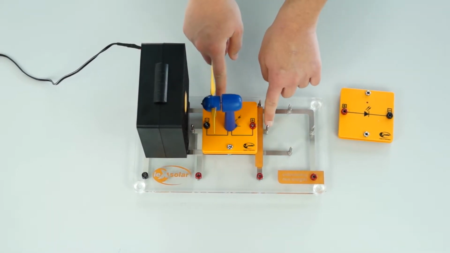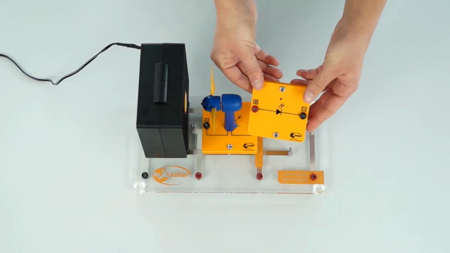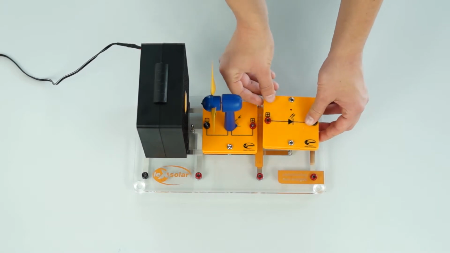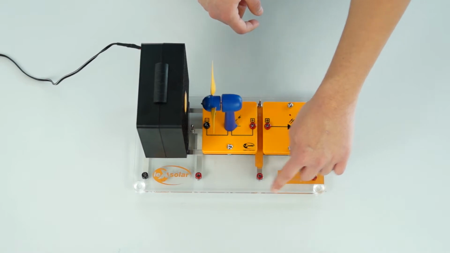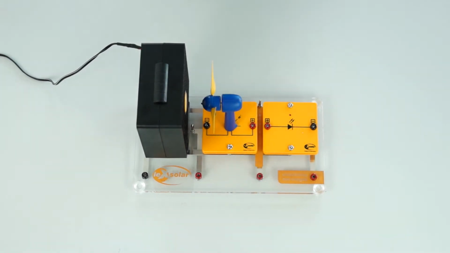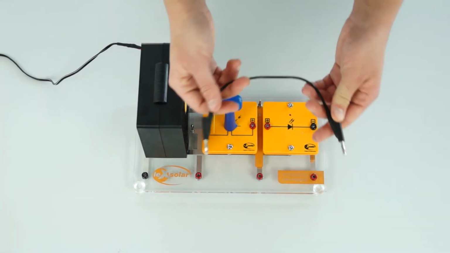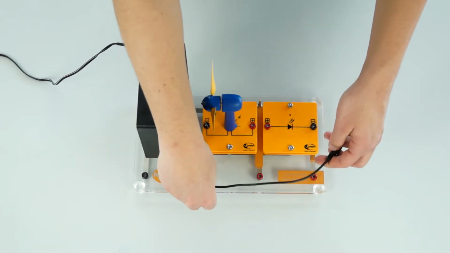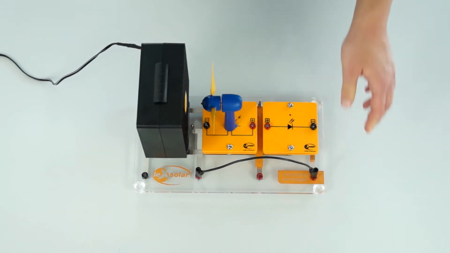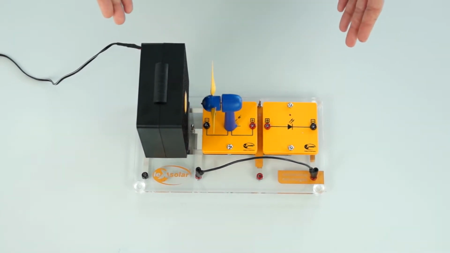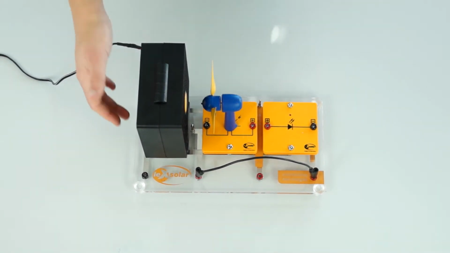Care should be taken with the correct polarity. The LED is plugged in series to the wind turbine. The circuit is closed with simple cables. With this, our assembly is complete and the experiment can be started.